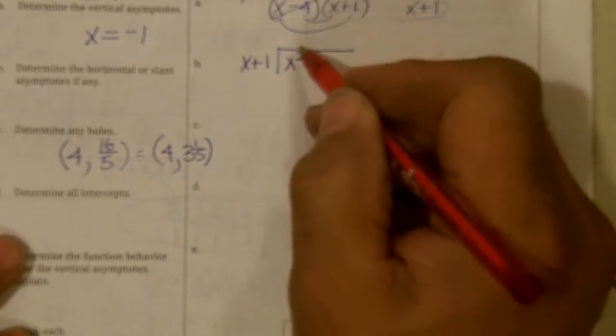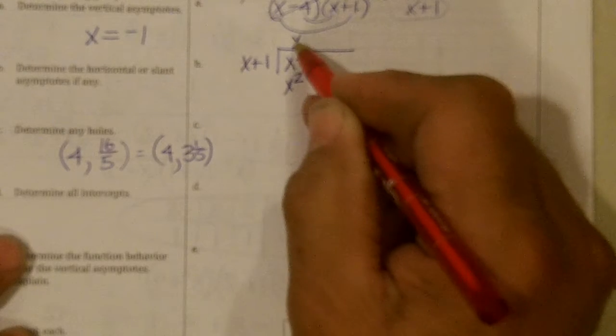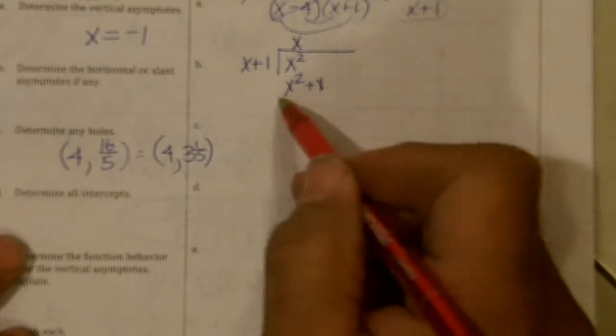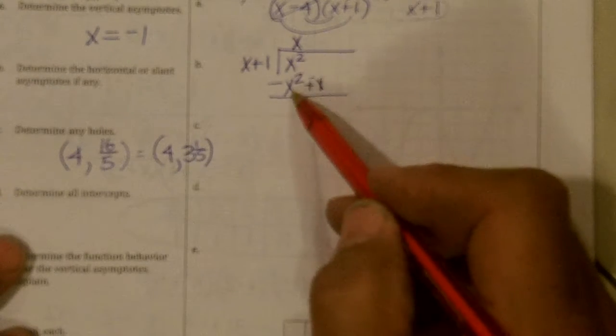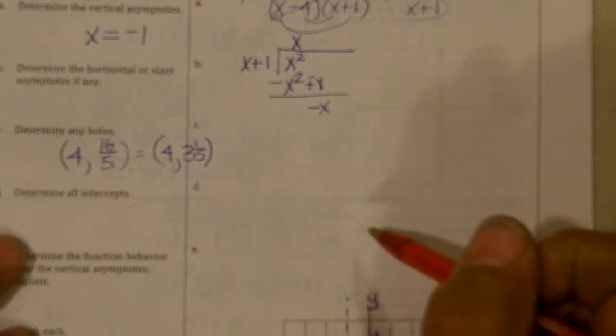X times what makes x squared? That would be x. X times x is x squared. X times 1 is x. I draw the line, change the sign so that I can now add. That plus that is nothing, and this plus that is negative x.